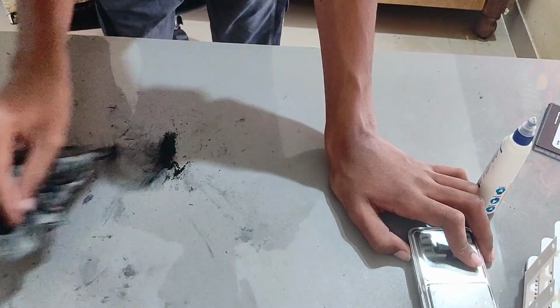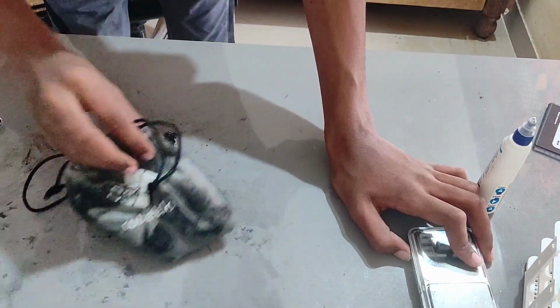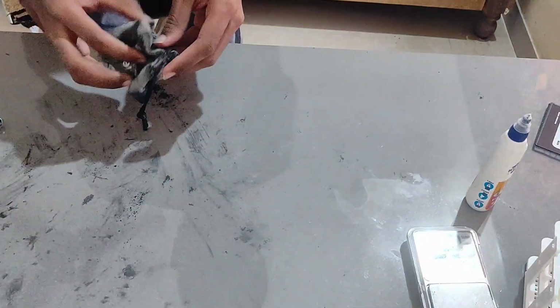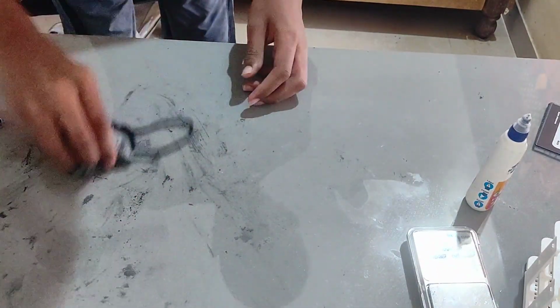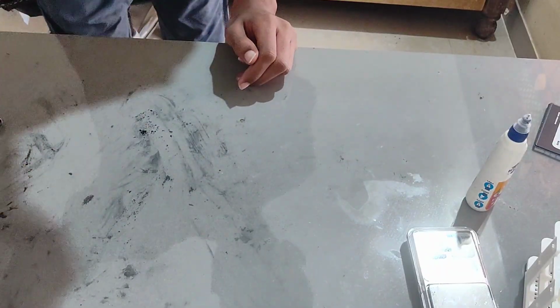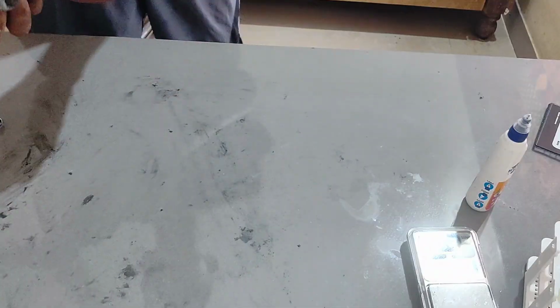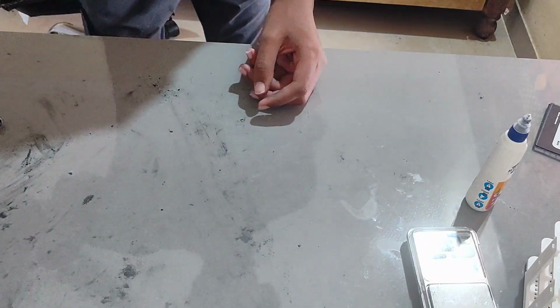Oh, what is it called? A bag for cubes. Oh God. Okay, so I have to clean this thoroughly.